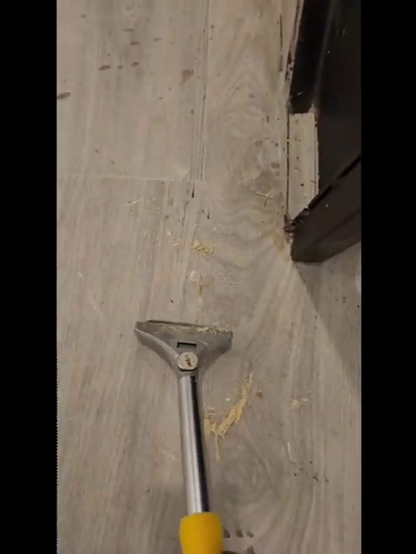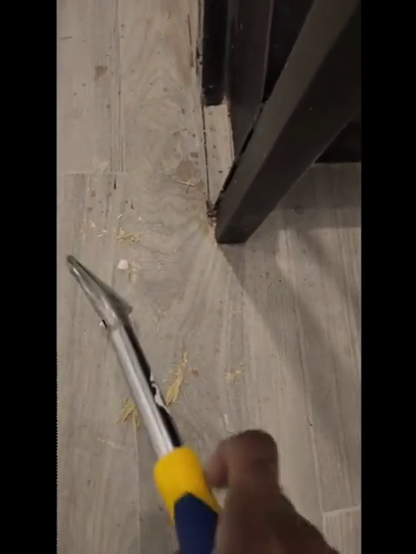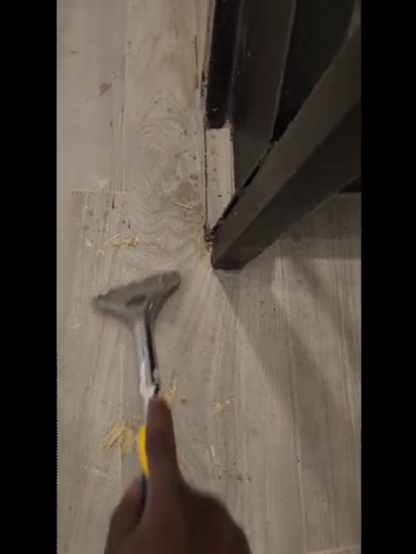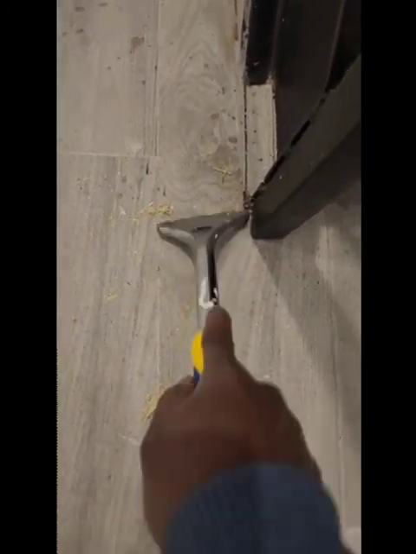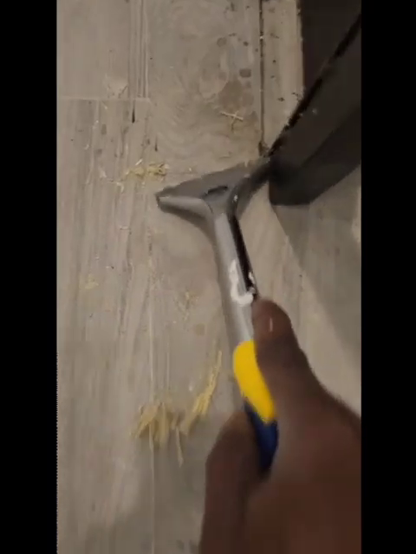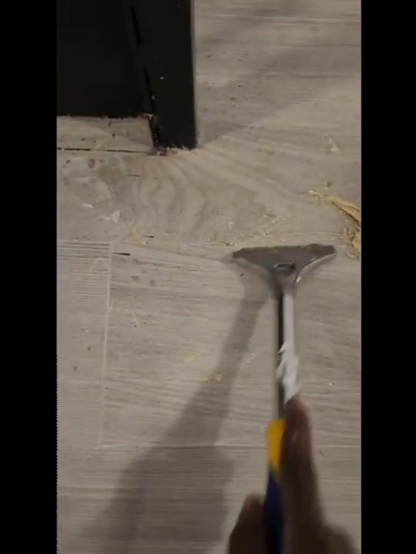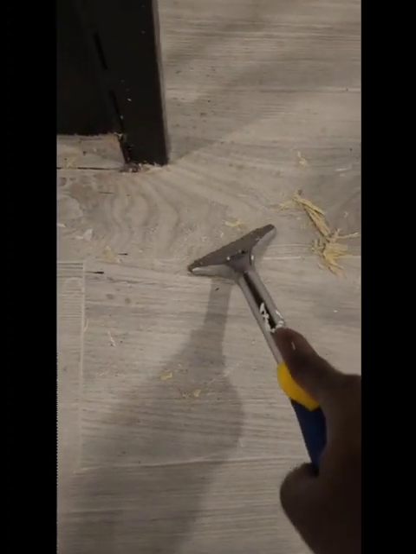Get yourself a glass scraper. A glass scraper is a great scraper for the floors. Also, you can get a regular scraper for the floor, but we prefer using the glass scraper because it works well for us. So we're going to scrub the floor, and then we're going to vacuum everything, make sure all the dust is off, and then we mop the floors. So yeah, that's the process. And as you can see, scraping all the glue off the floor.